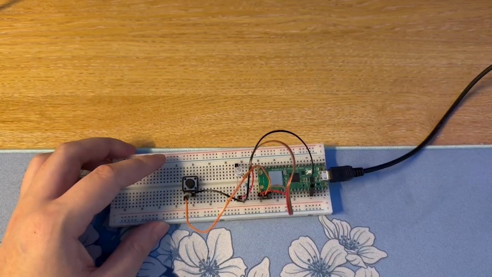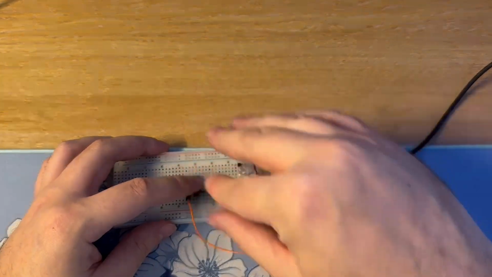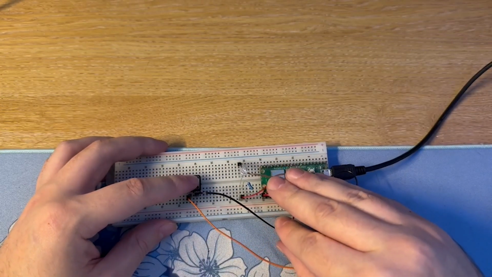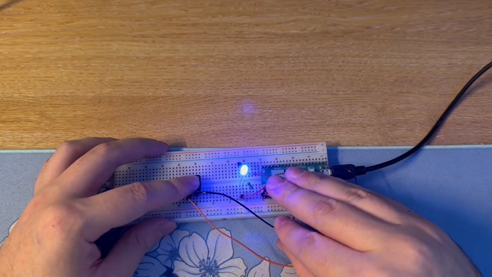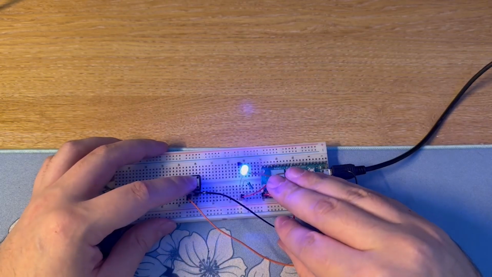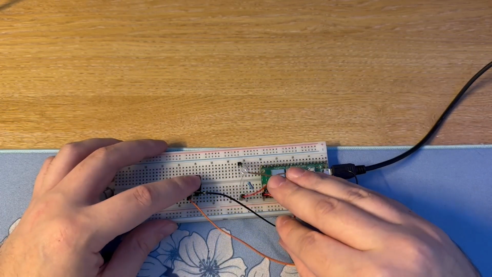Let's run the code. So when I press this, let's get the wires out of the way. When I press this button, it's logic state 1, and logic state 1 means the LED will turn on according to the code.